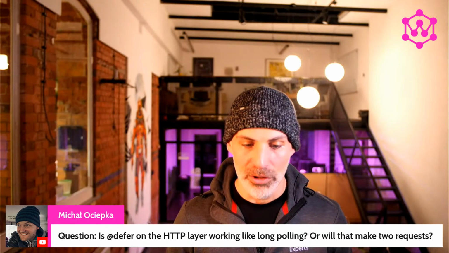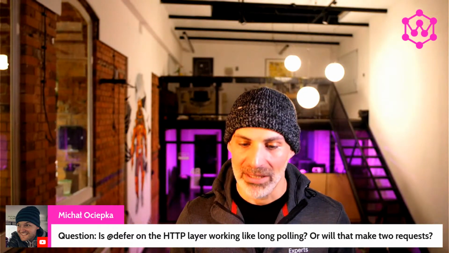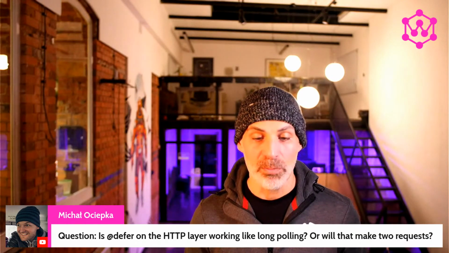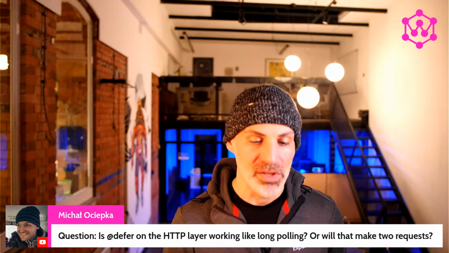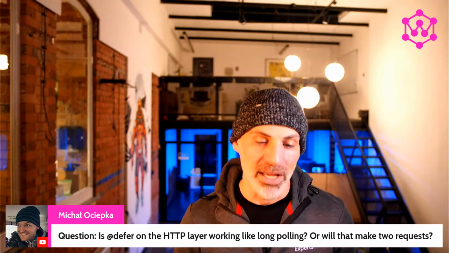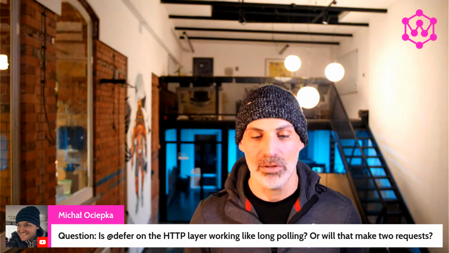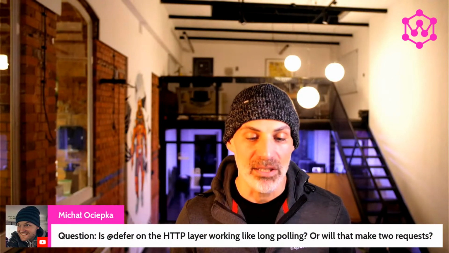Is Defer on the HTTP layer working like long polling, or will that make two requests? Okay, so this is using HTTP multipart. So it's part of the HTTP spec. The only thing is that you need to be using that, and it has wide support. So actually you don't need to change anything as long as you are using HTTP multipart. And it will keep one request open. It's not long polling as it is, it's HTTP multipart.